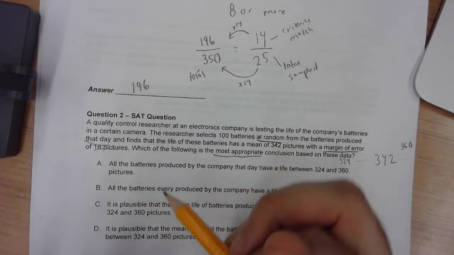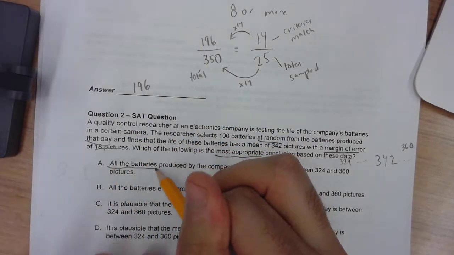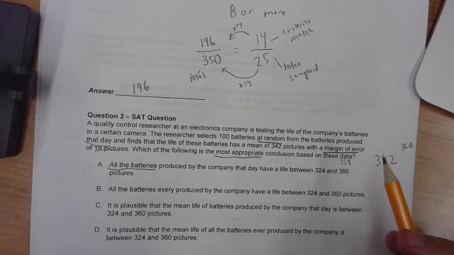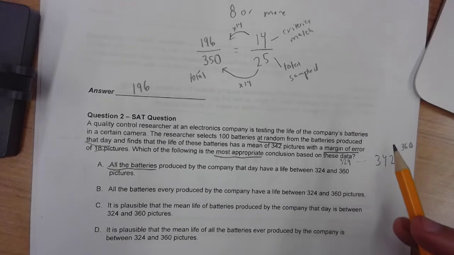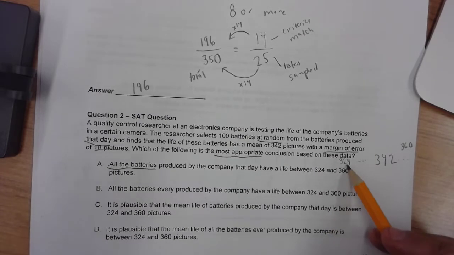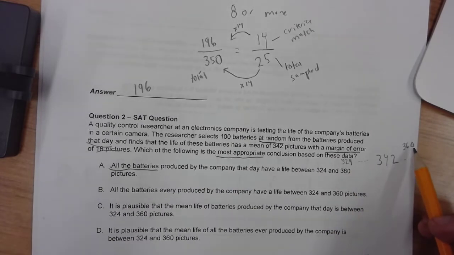That would be incorrect because it says all of the batteries. I didn't say all of the batteries were between 324 and 360. I said that the average could be between 324 and 360. And as you know, the average is a compilation of numbers that are above the mean and below the mean. So it can definitely be below 324 and it could definitely be higher than 360.